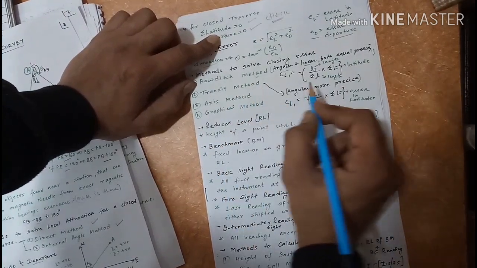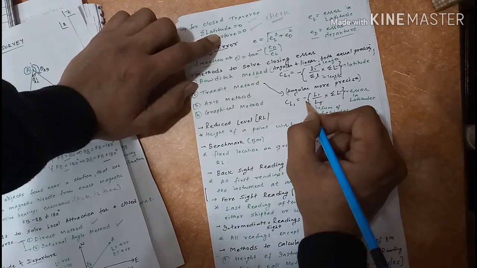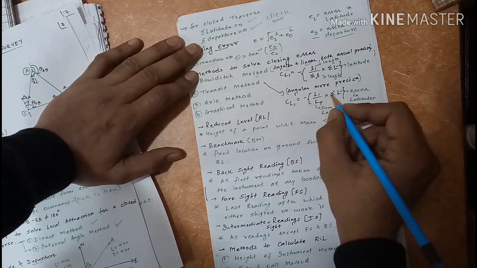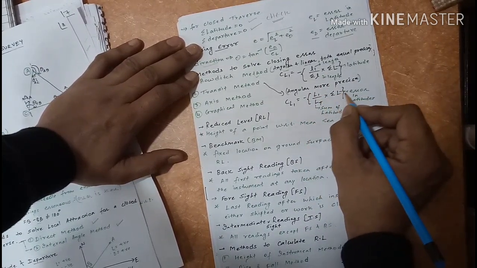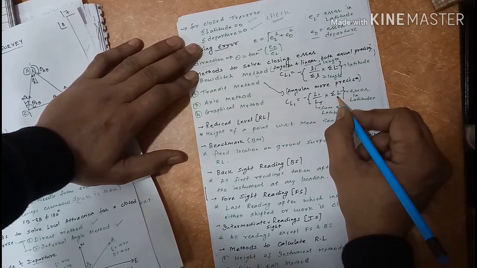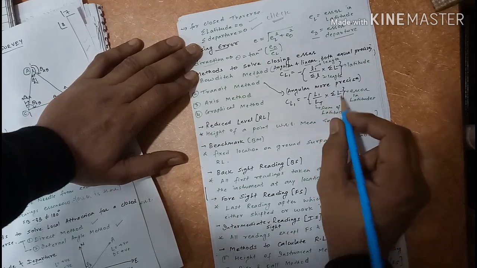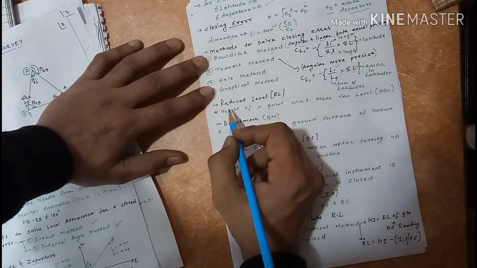Second one is the transit method. In this, angular measurement is more precise than the linear measurement. Now the correction is minus of L1 upon LT into summation of L. This is the error in latitudes, the summation of error in latitudes. This is the sum of latitudes. This is the latitude of that point.